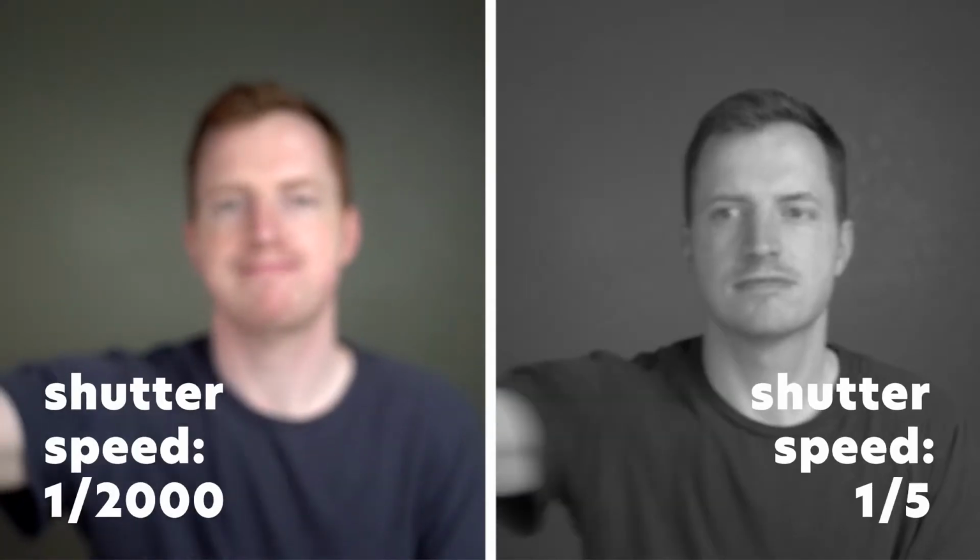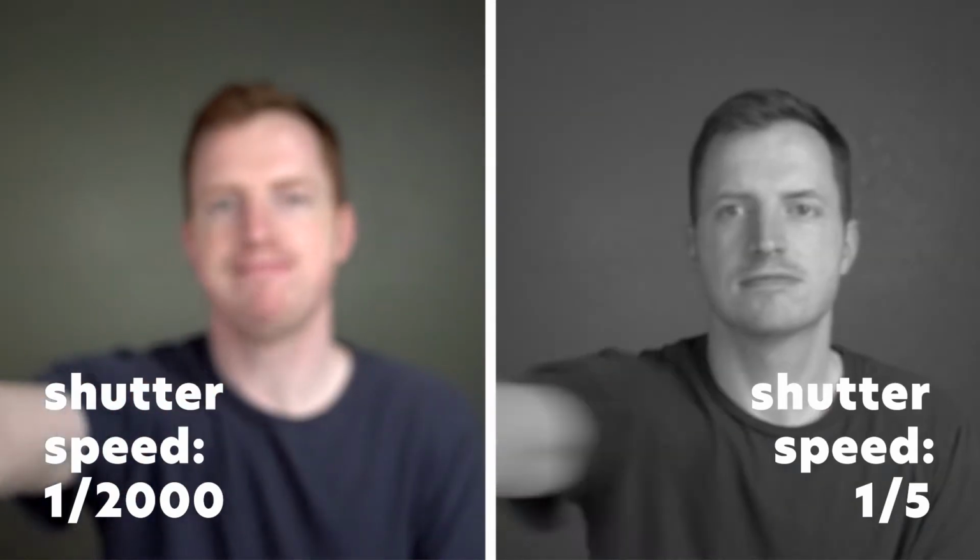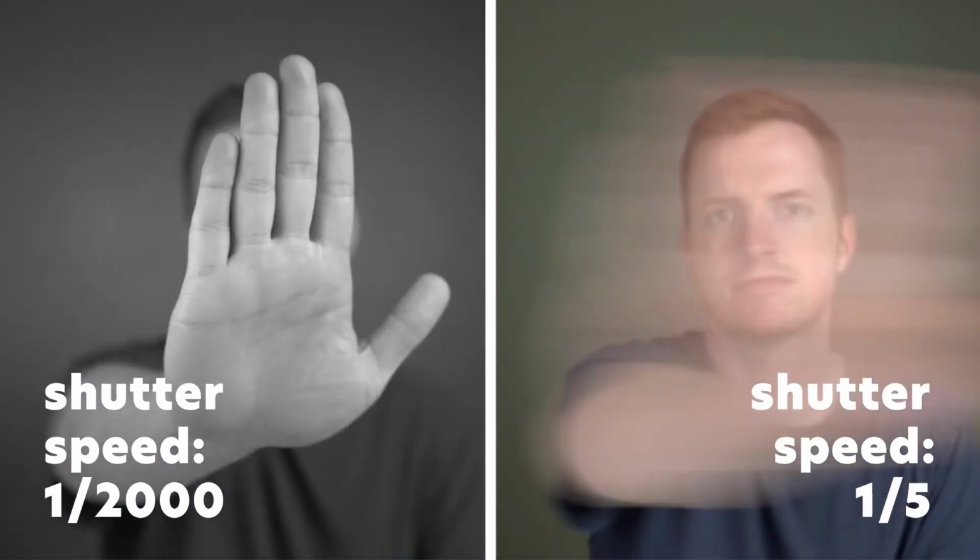So the faster the shutter speed, the more you'll freeze motion, and the slower the shutter speed, the more you'll blur motion. Now let's talk about something really important when it comes to shutter speed, which is your shutter speed cannot be lower than your frames per second. And let's look at an example to see why.